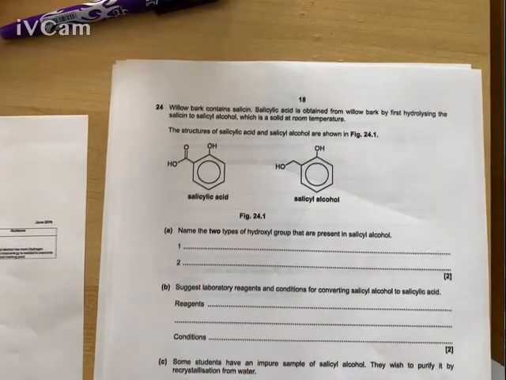Now, if you looked at the other past paper that I went through before the assessment week, this one also talked about salicylic acid and aspirin. I did say they're sort of their pet molecules. They do like them. So salicylic acid is obtained from willow bark by first hydrolyzing the salicin to salicyl alcohol, which is a solid at room temperature. The structures of salicylic acid and salicyl alcohol are shown.